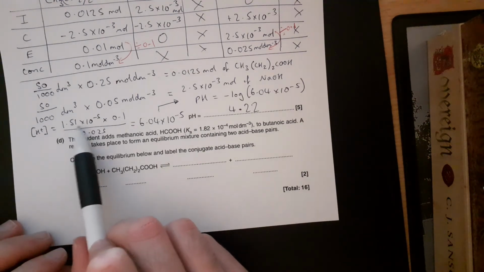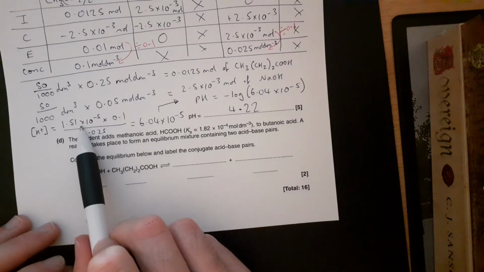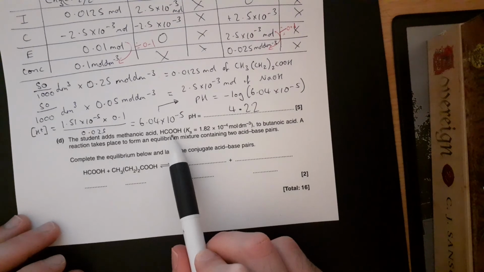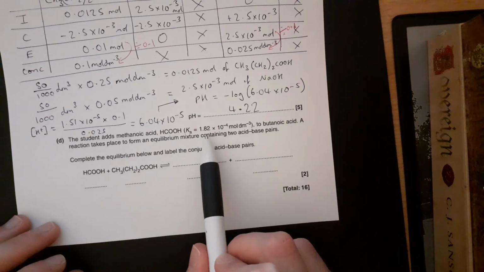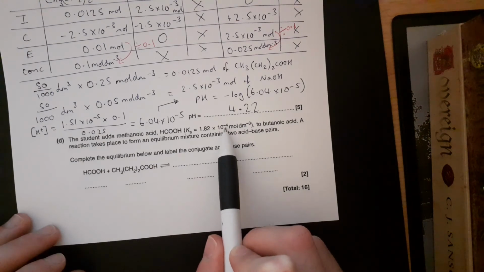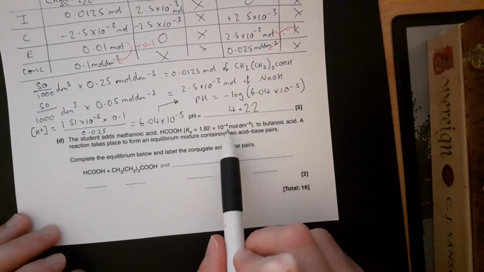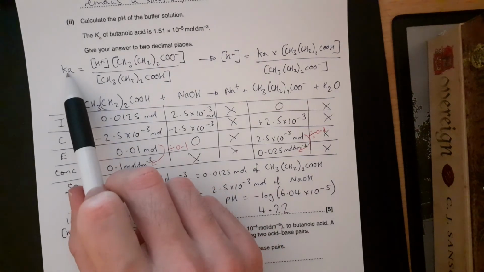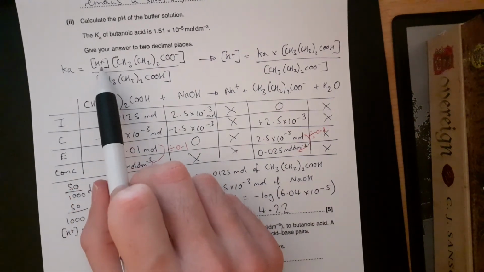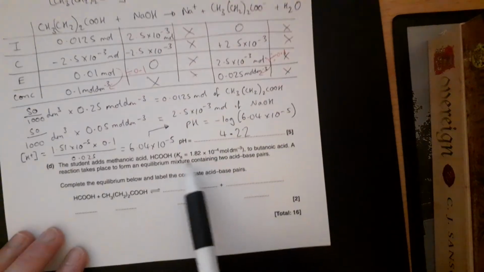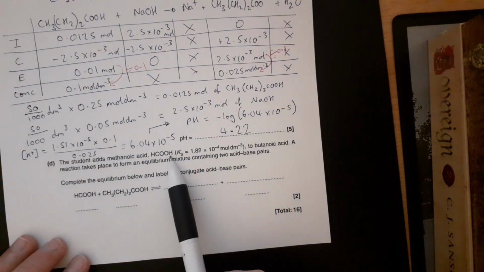We know this was our Ka value for butanoic acid, 1.51 times 10 to the minus 5. The Ka for our methanoic acid is 1.82 times 10 to the minus 4. So this has got a bigger Ka value, because it's 10 to the minus 4 instead of 10 to the minus 5. Remember, if Ka is bigger, it's going to mean the H plus concentration is bigger, and so it's going to be a stronger acid. So the methanoic acid here is going to be the stronger acid of the two.